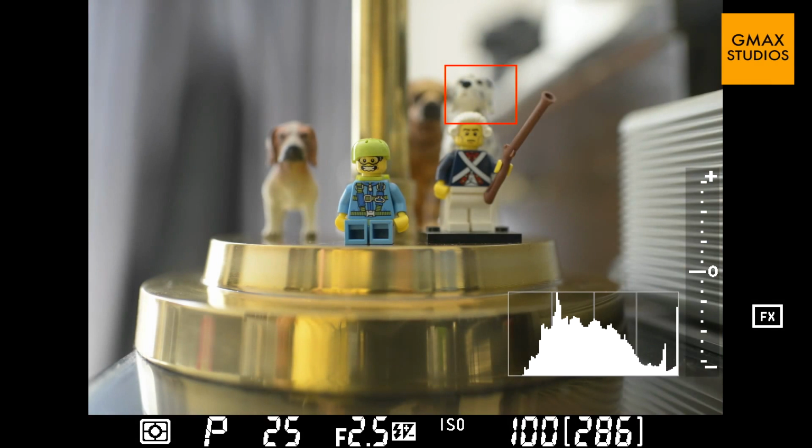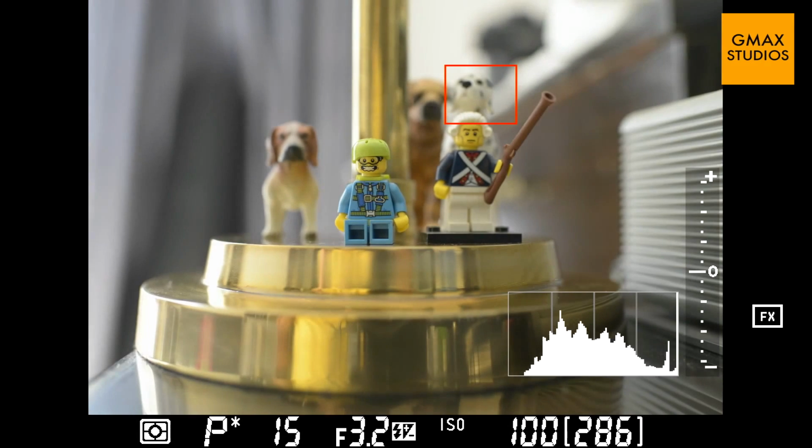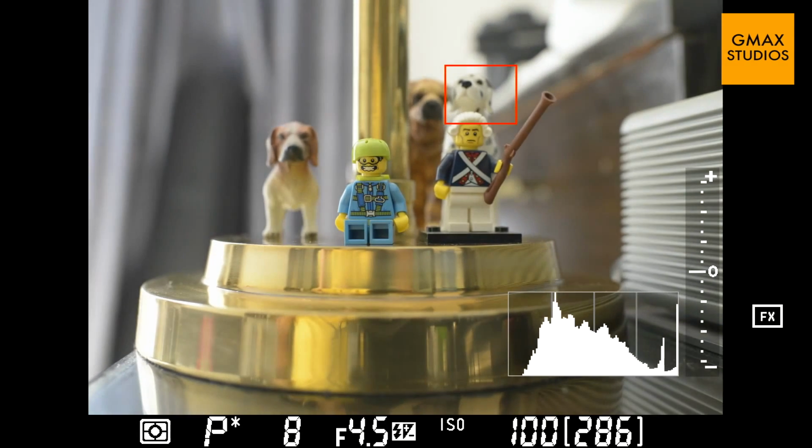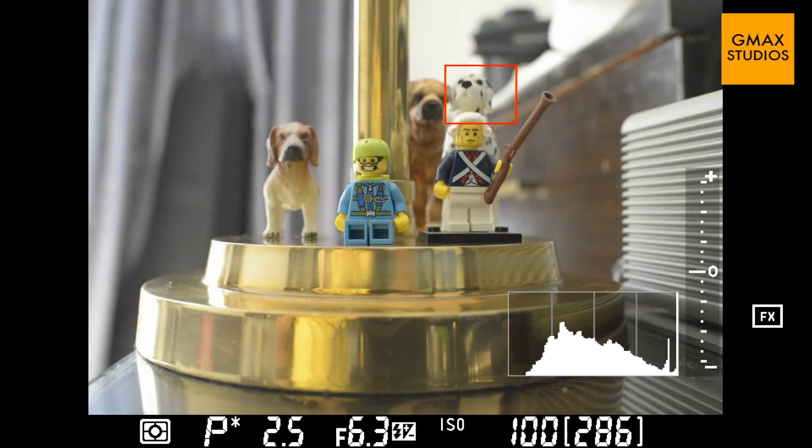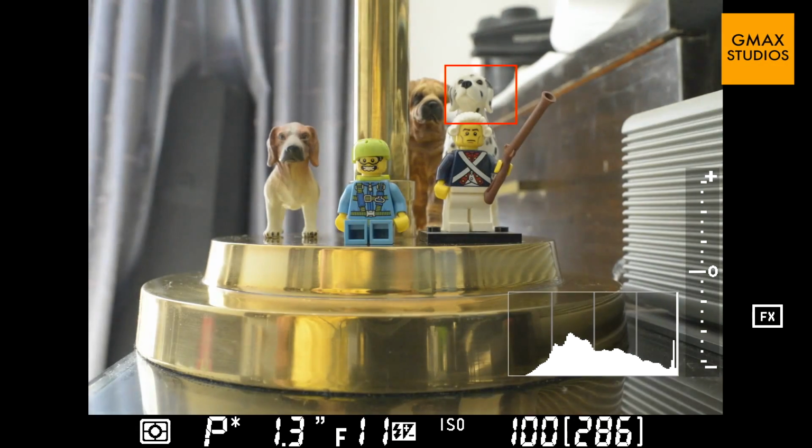Now let's see what happens when we turn the dial in the opposite direction. The shutter speed becomes slower and slower, and the aperture keeps closing down in order to compensate for the shutter becoming slower. So here it is, f11 at 1.3 seconds.